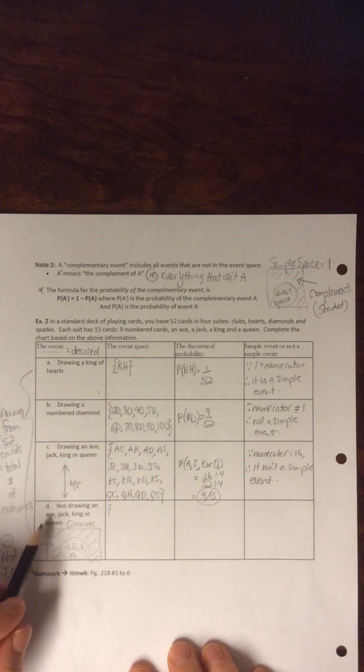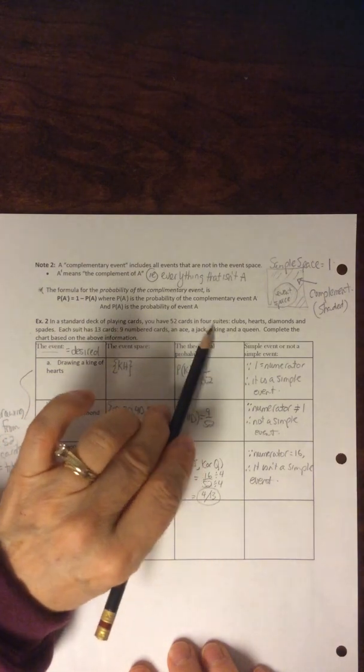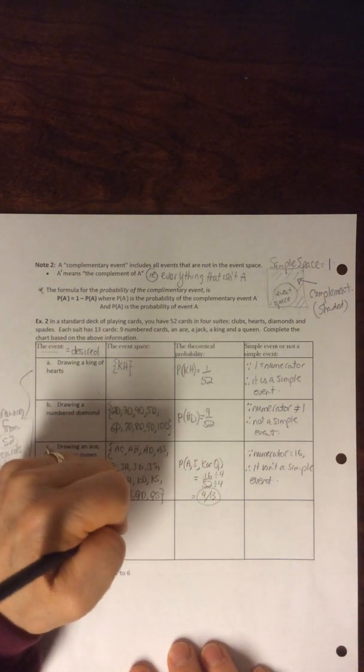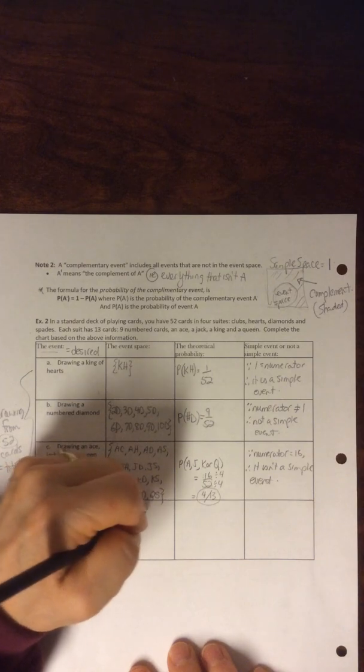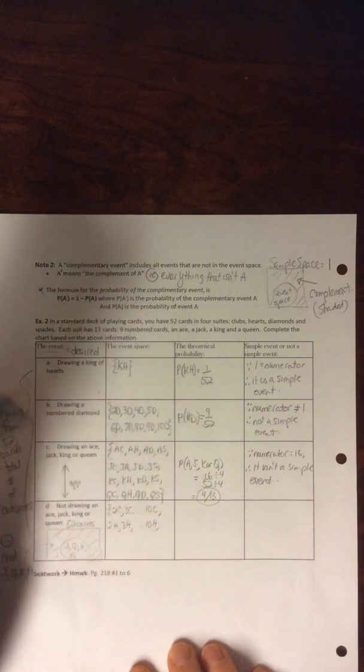So if it's not any of these cards, it's definitely, though, the 2 of clubs, the 3 of clubs, all the way up to the 10 of clubs. It's the 2 of hearts. It's the 3 of hearts, all the way up to the 10 of hearts.